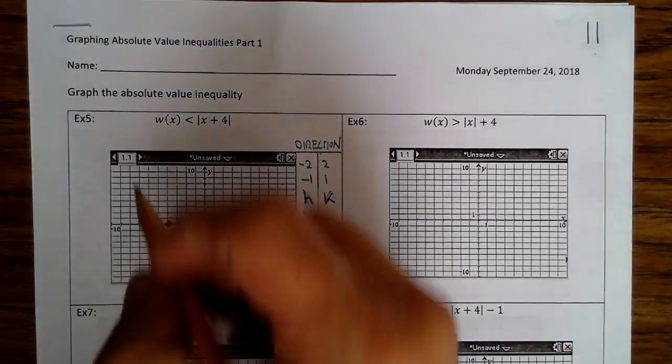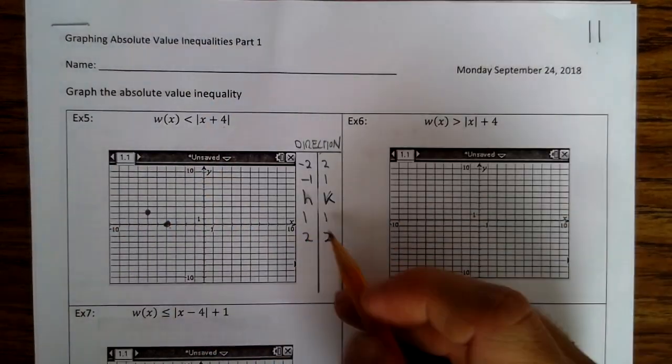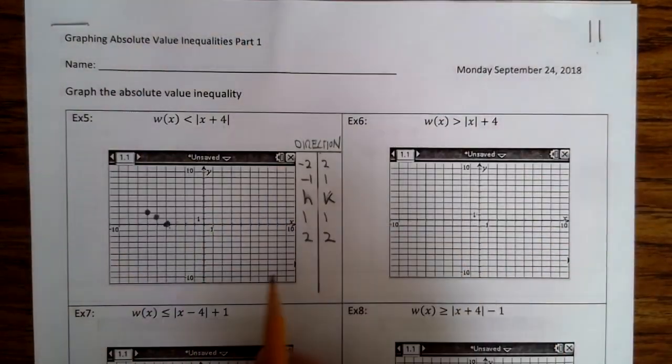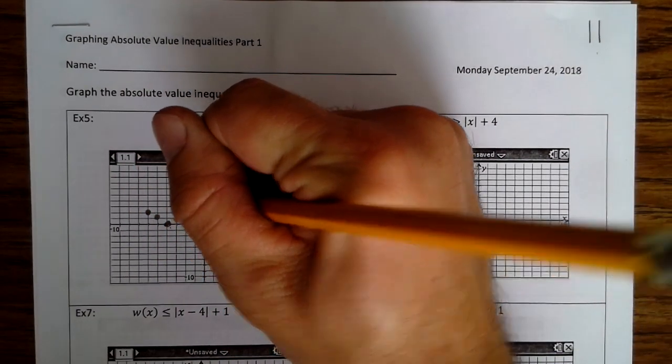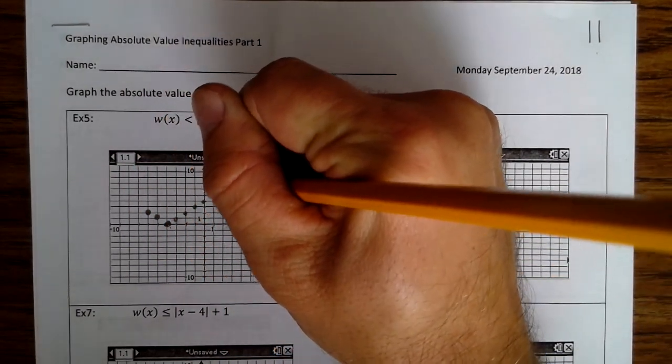So from here we go left 2, up 2, left 1, up 1. And then from here we go right 1, up 1, right 2, up 2. And then we can keep going, making our V.